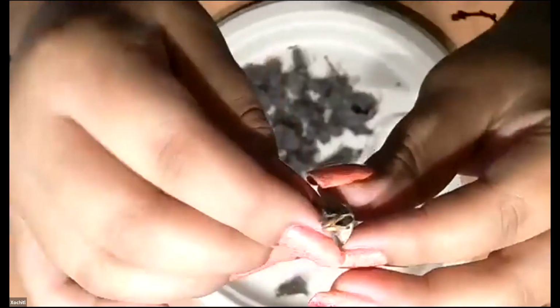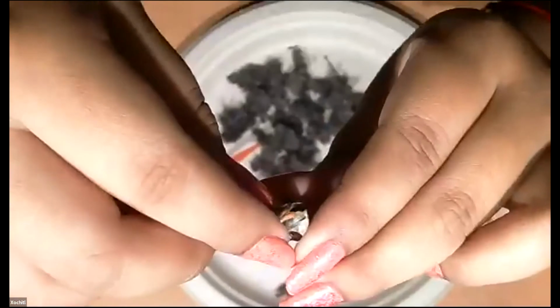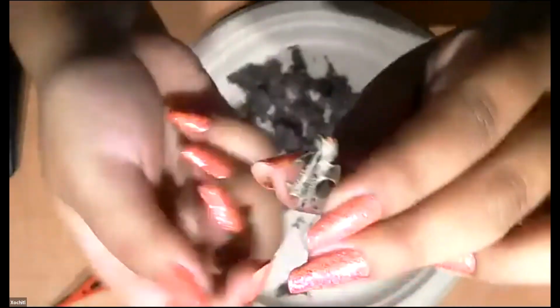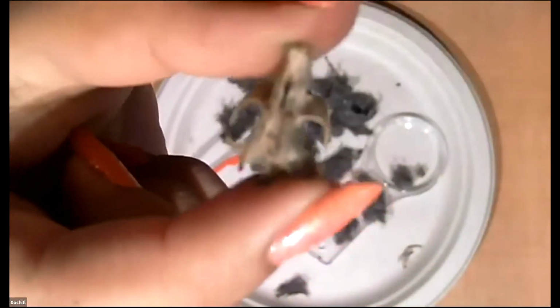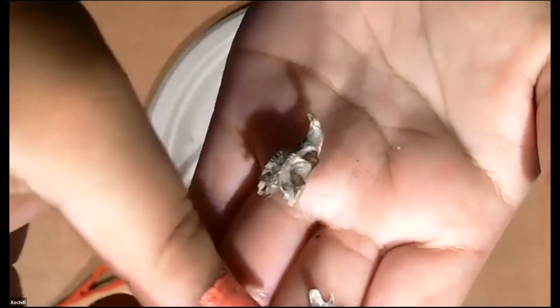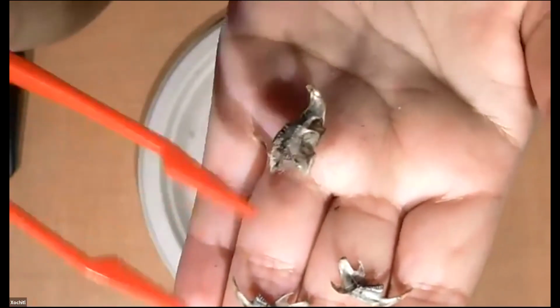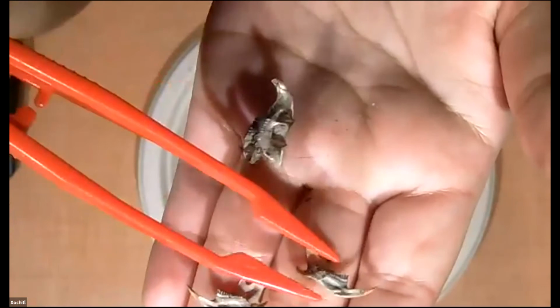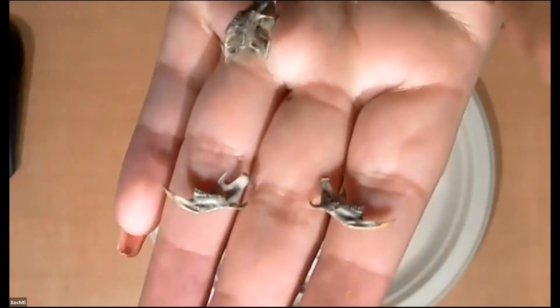And the left side. You can see the teeth. I don't know if you can see the teeth very well here. This is the other side of the jaw. So here we have both. So once again, this is the right and this is the left side. We put them down next to the chart.